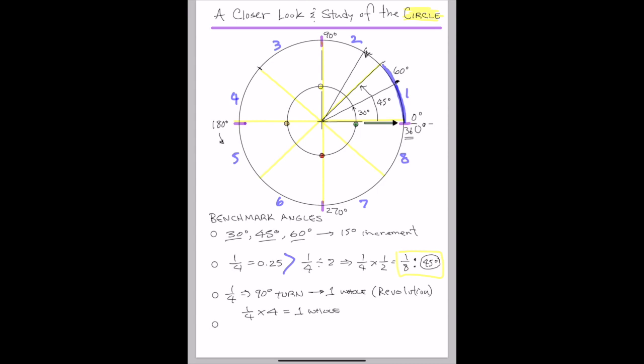So that means the idea is 90 degrees. We have to move in 90-degree turns 4 times. And what's 90 times 4? It's 360. So there's our proof that 4 quarter turns equating to 90 degrees each is going to give us a full revolution of 360 degrees.